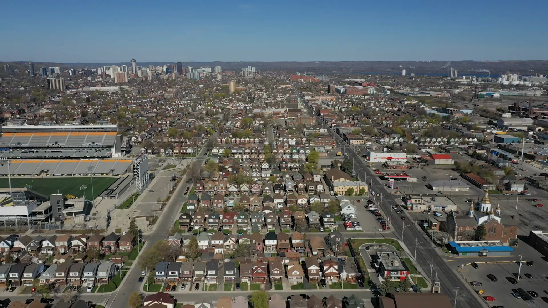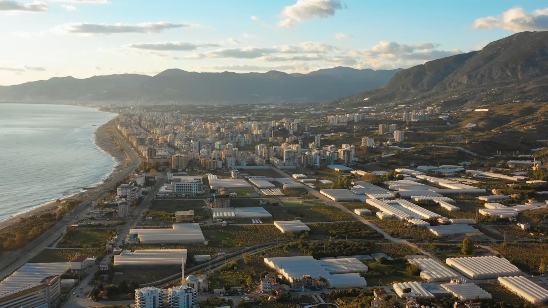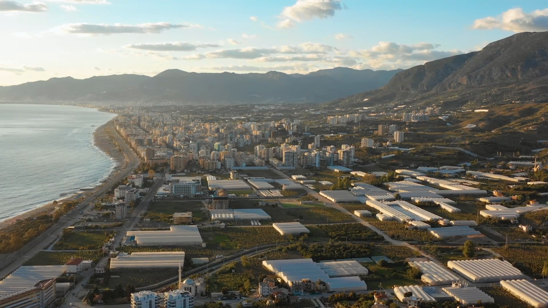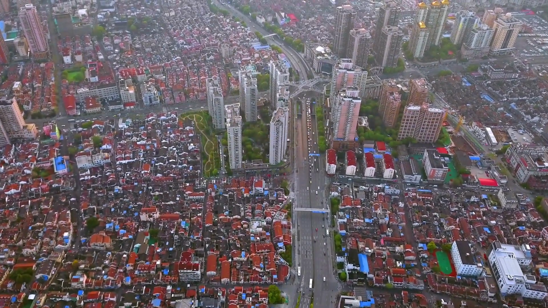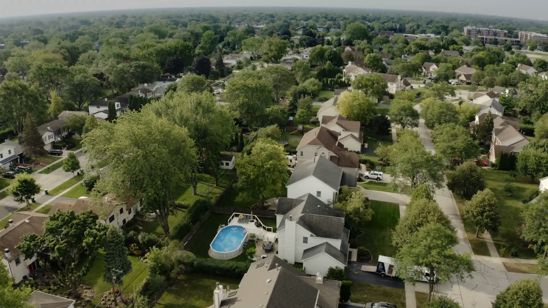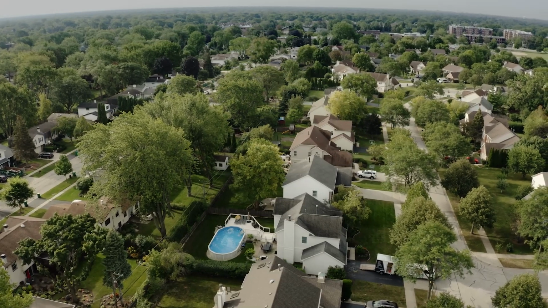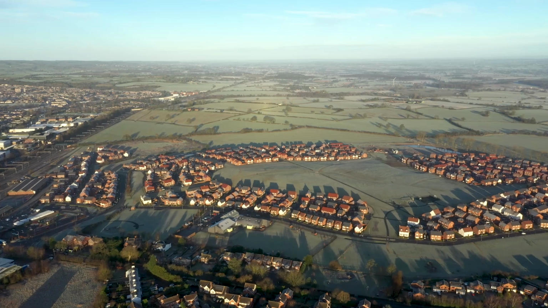Prime locations. Evaluate the location of the property. Prime locations, such as city centers, business districts, and areas near major transportation hubs, generally offer higher appreciation potential and better rental yields.